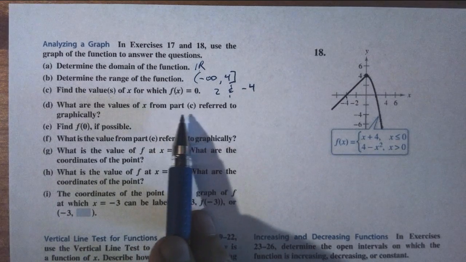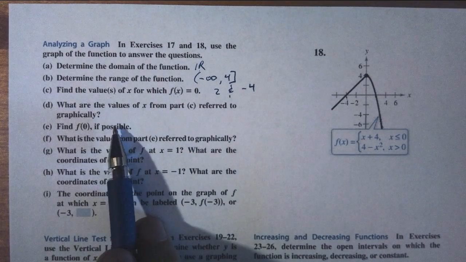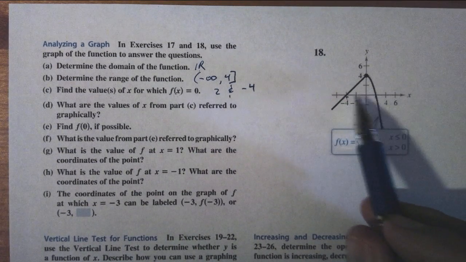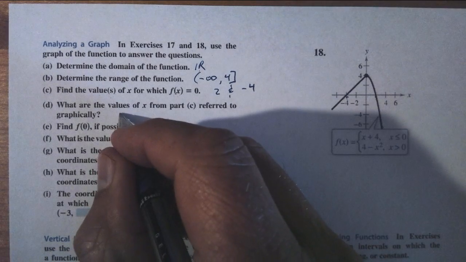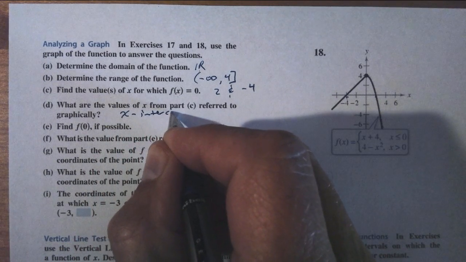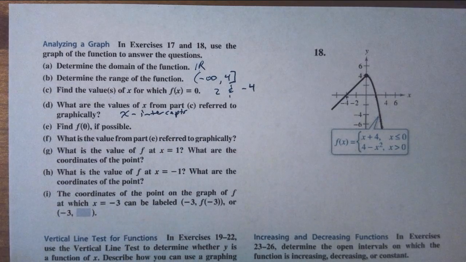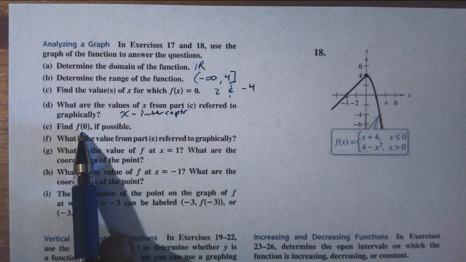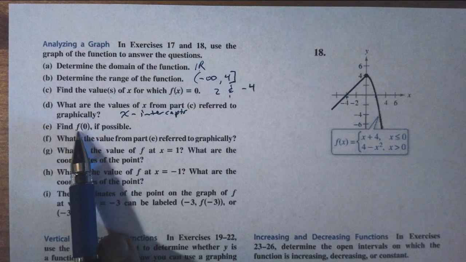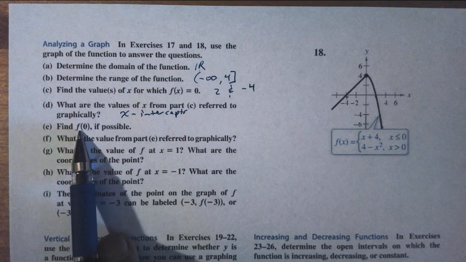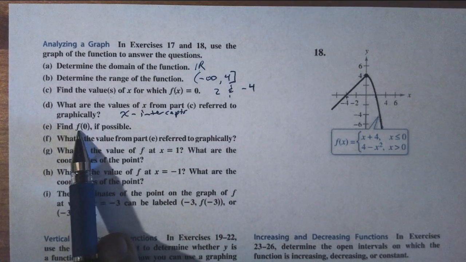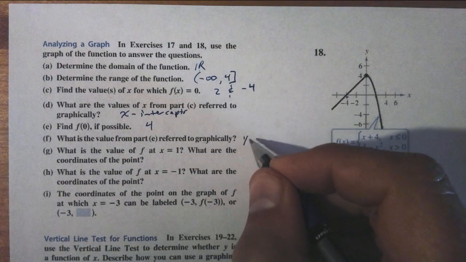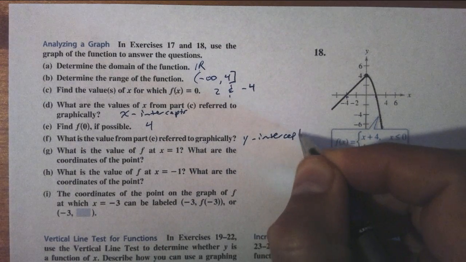What are the values of x from part C referred to graphically? This 2 and this negative 4, of course, they're referred to as zeros algebraically, but graphically they're referred to as the x-intercepts. Find the height at 0. Boy, I hope you get used to saying that. Maybe you're great with find f of 0, you know exactly what it means, but for me, f of is a y value. Find the y value when x is 0. Find the height at 0. The height at 0, that's 4. What's that referred to? Of course, the y-intercept.